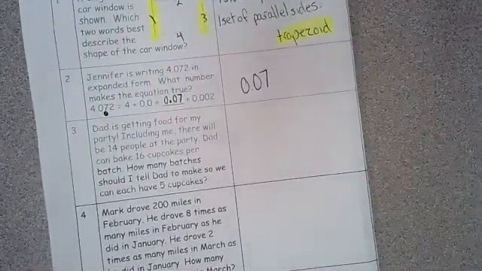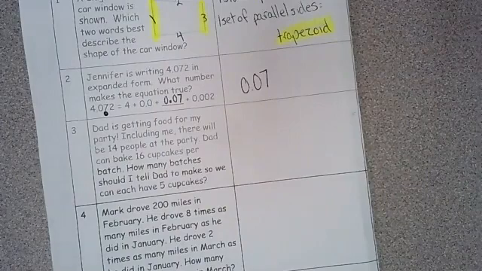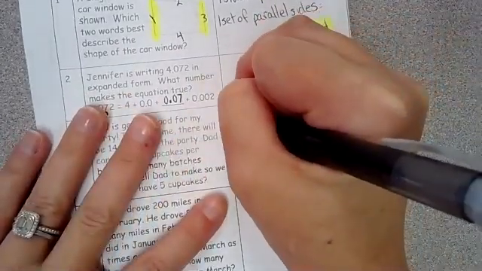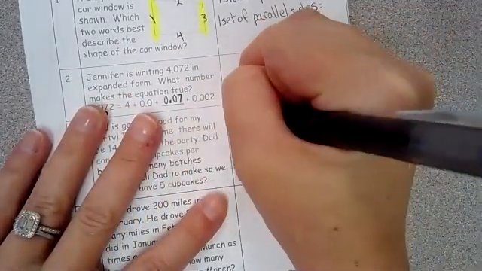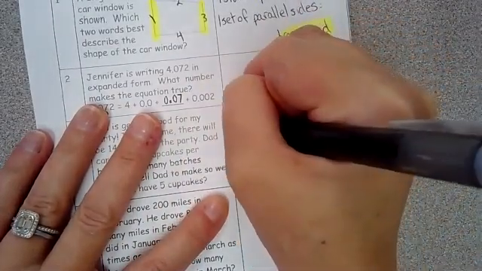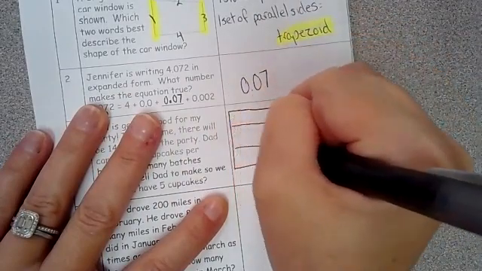All right. Dad is getting food for my party, including me. There will be 14 people at the party. Dad can make 16 cupcakes per batch. How many batches should I tell Dad to make so we can each have 5 cupcakes? All right, so for these, what you're going to do is make a table. I'm going to show you an example. Let's divide this into 3 different parts.